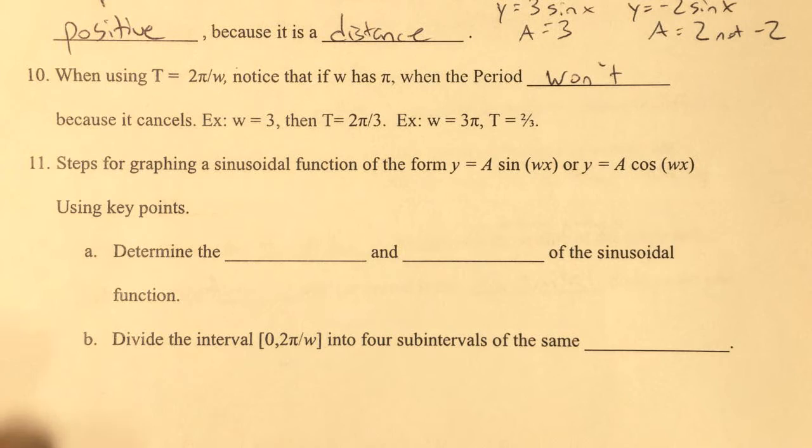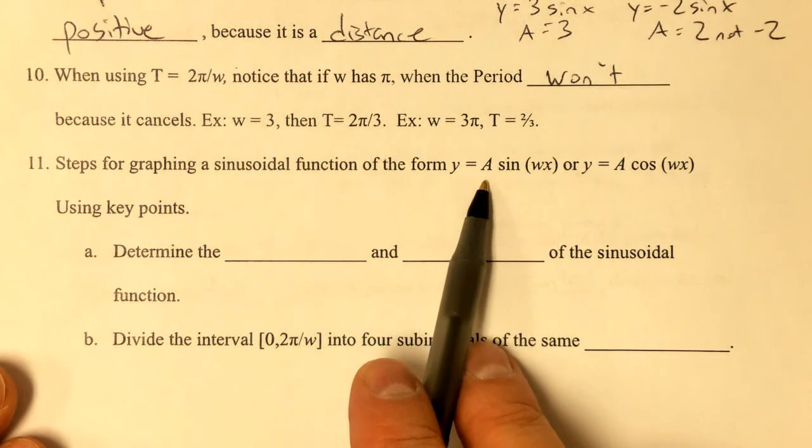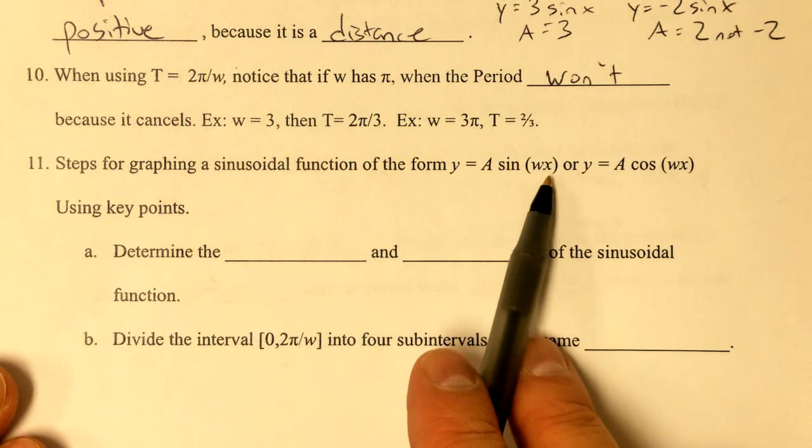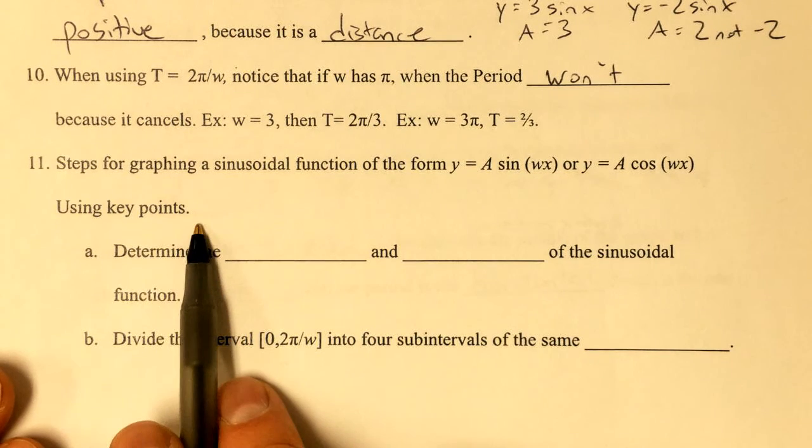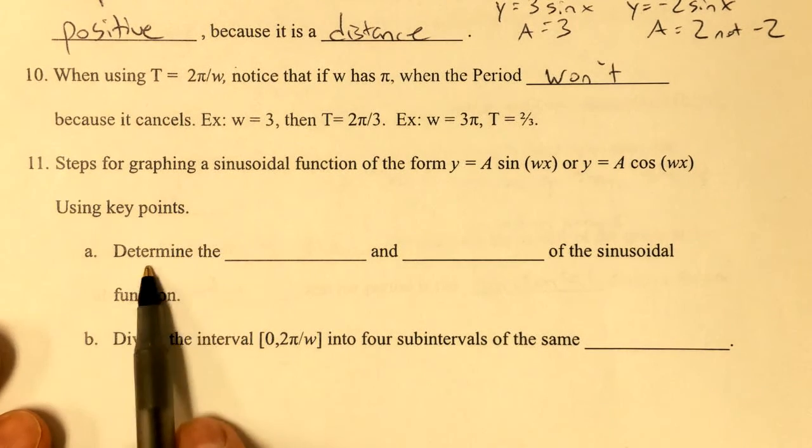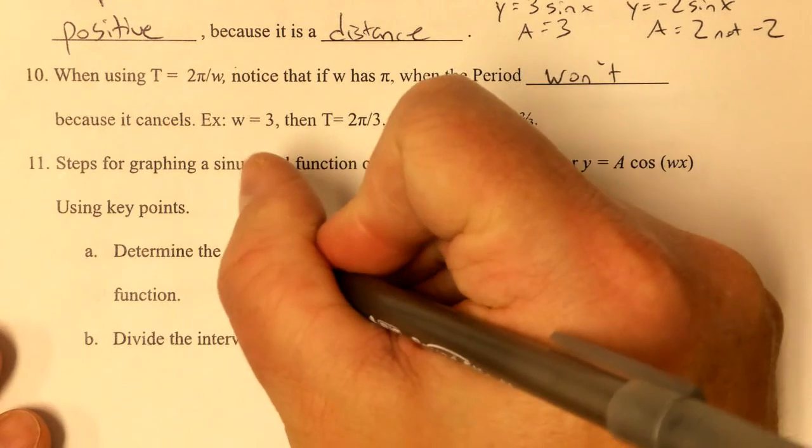Okay, number 11, your steps for graphing y equals A sine wx. We want to use our key points. Determine your amplitude and period.